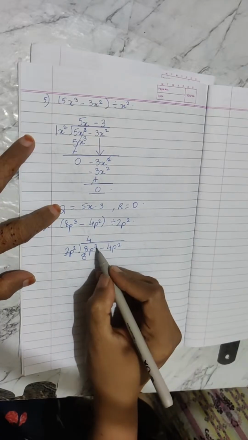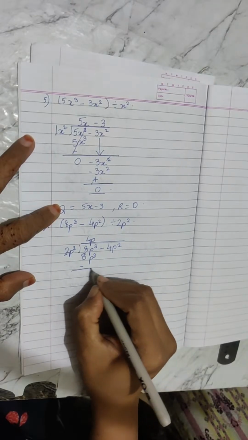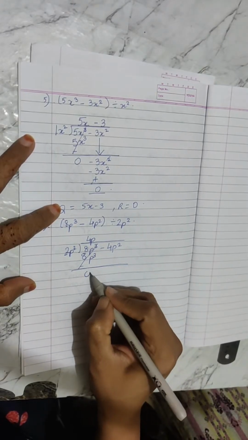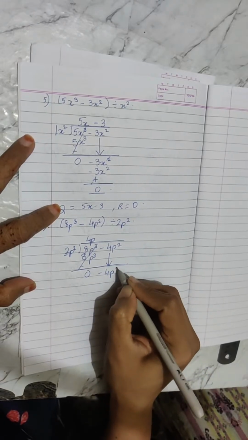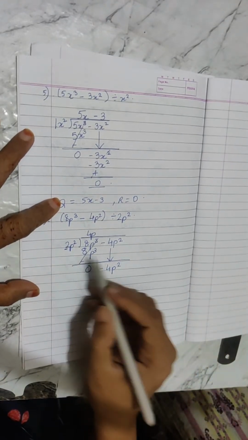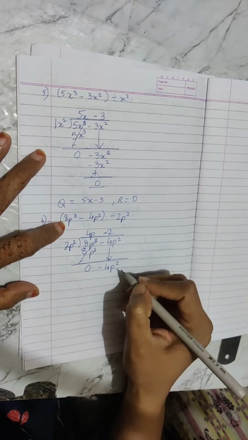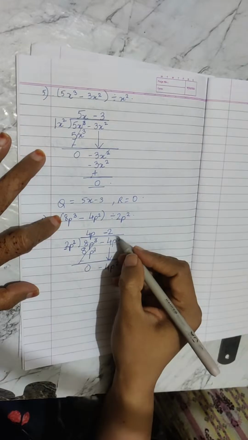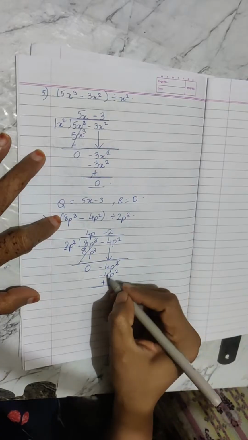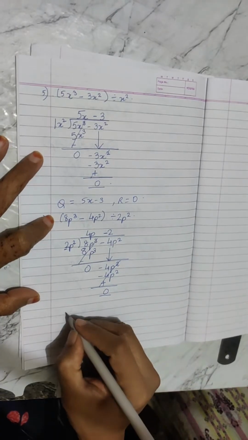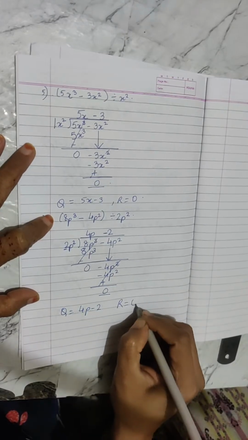Okay. And 2 from 3 goes, so 1p remains. So 4p cube, change the sign, everything gets cancelled, you get a 0. Next term comes down, that is minus 4p square. 4 goes in the 2 table 2 times. There is a minus sign so you have to write the minus sign, and p square minus p square is 0, so no need of a variable. Change the sign, everything gets cancelled, you get a 0. So the quotient is 4p minus 2 and remainder is 0.